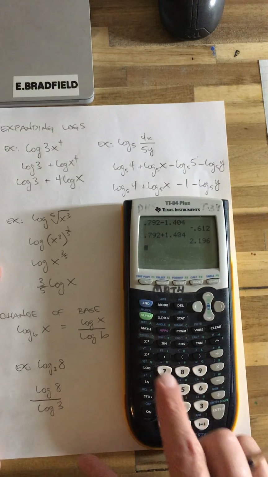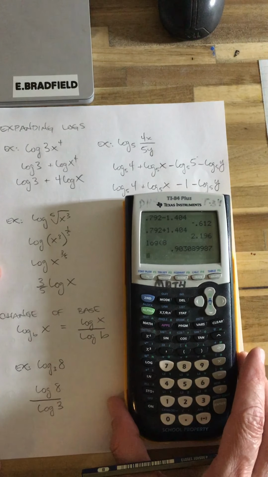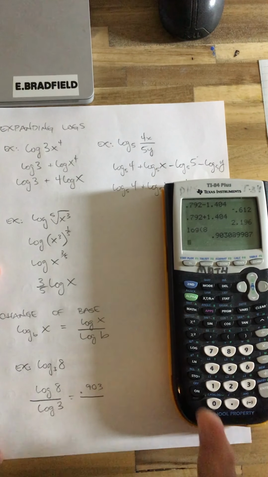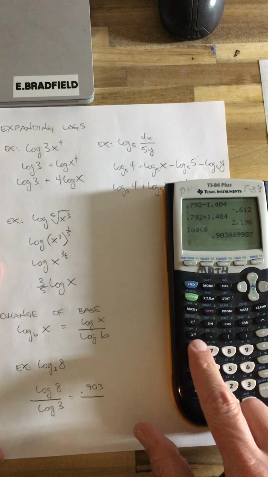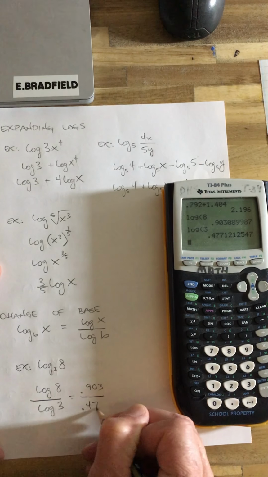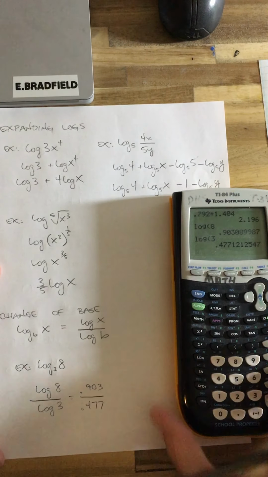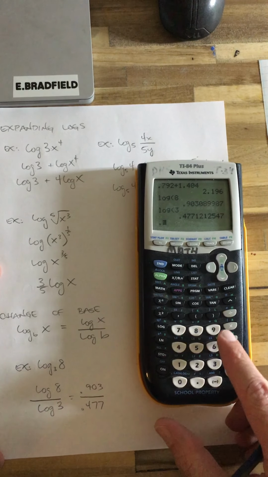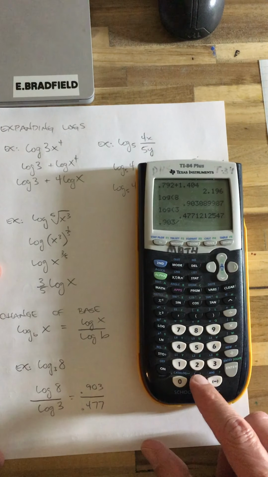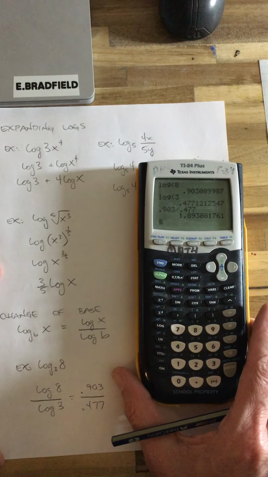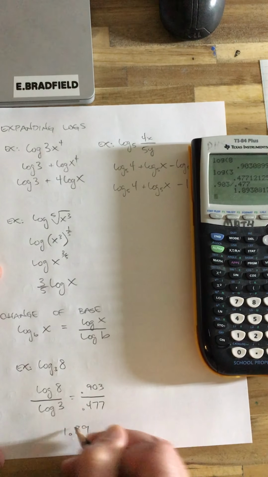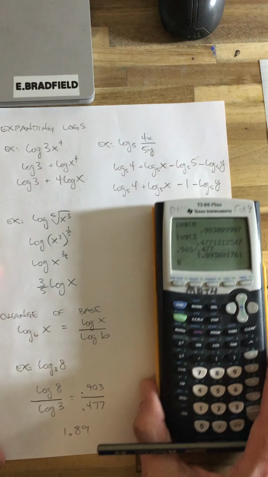Log, can you all see that? Log of 8 equals, that's 0.903, so that's 0.903 over the log of 3, right? So log of 3. And that's 0.477, so 0.477. And now just divide those. Okay, now just say 0.903 divided by 0.477 equals, and that's 1.89. Okay, so 1.89.